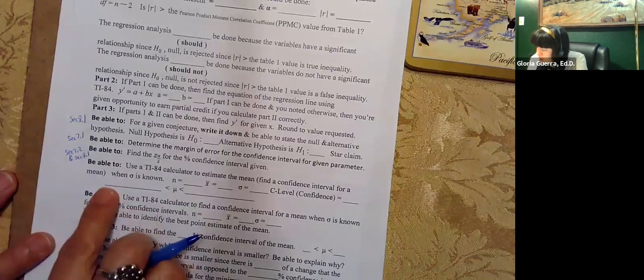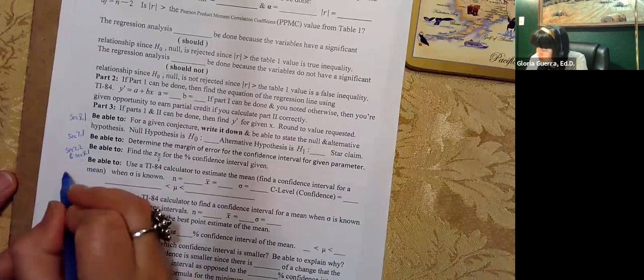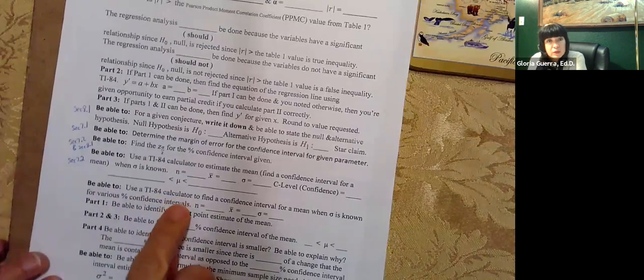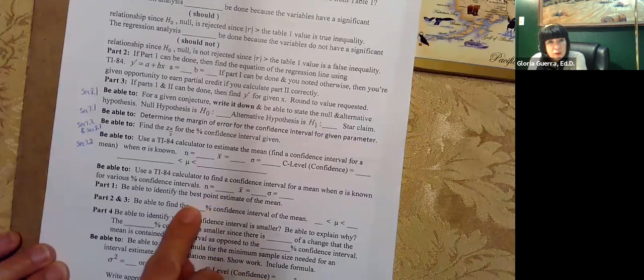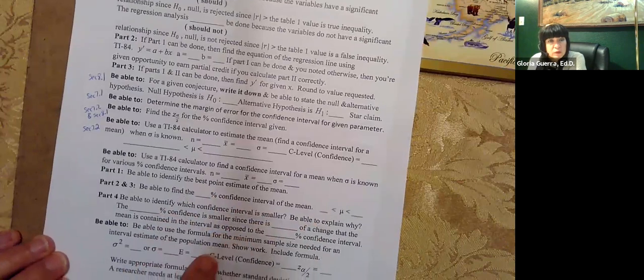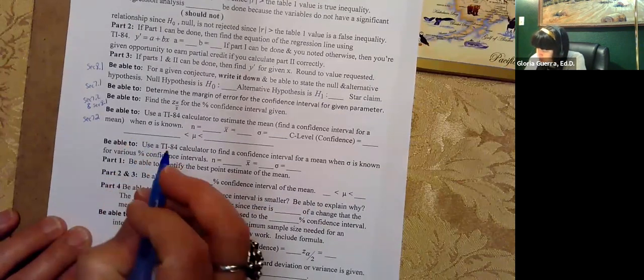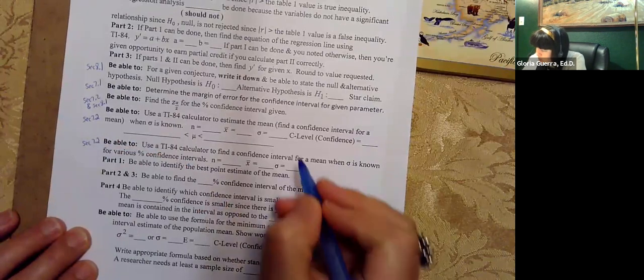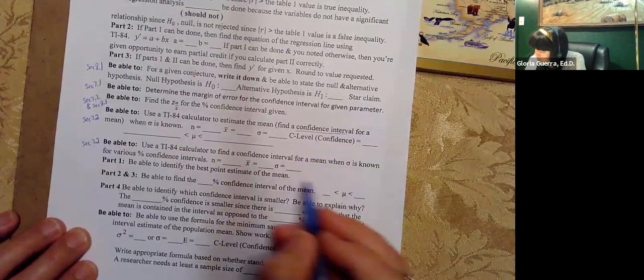And in this, these are confidence intervals. That was section 7.2. So you'll be asked to find confidence intervals. And then there's another problem related to confidence intervals. So these are both related to confidence intervals. Again, that's also section 7.2.